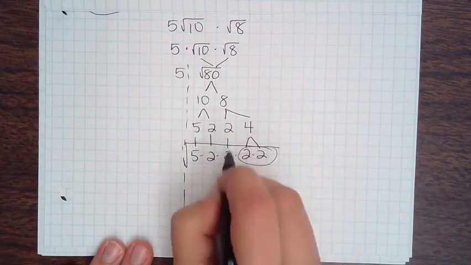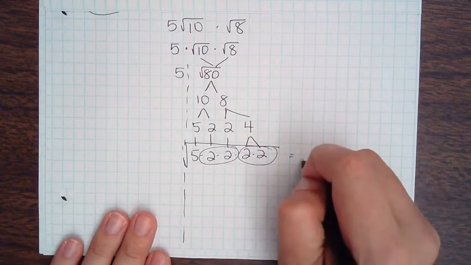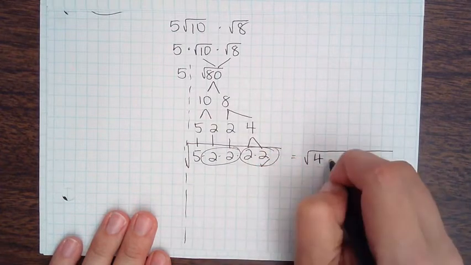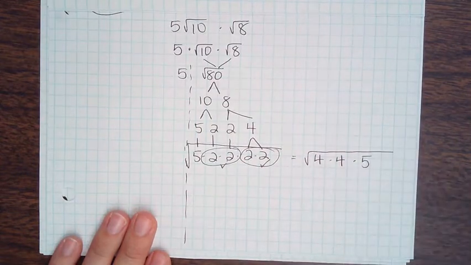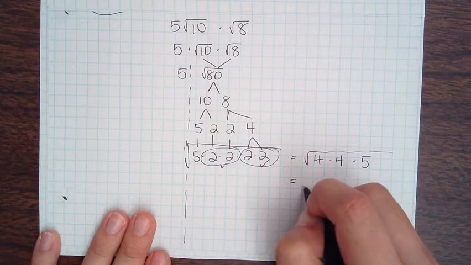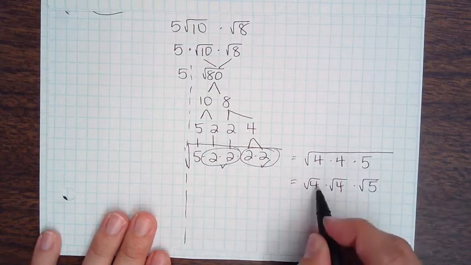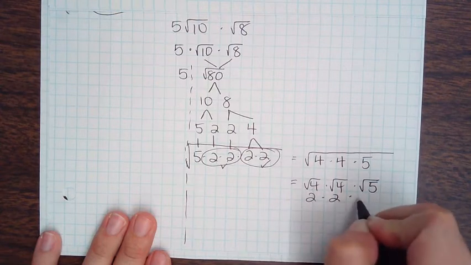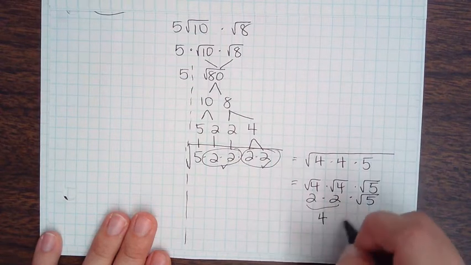So I'm going to get my circle, I'm going to get my pairs. And what I'm left with is root 4, this one, times root 4, this one, times 5. Well, this then simplifies to root 4 times root 4 times root 5. And this is a 2 times a 2 times a root 5. I can combine those, and that gives us 4 root 5.